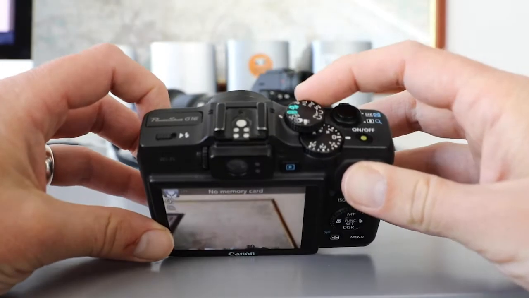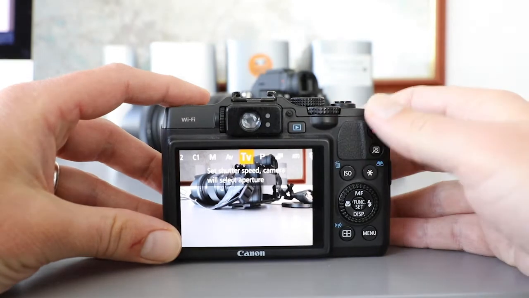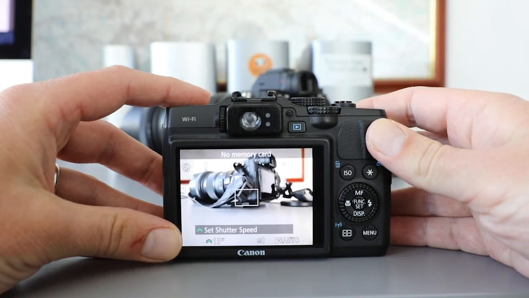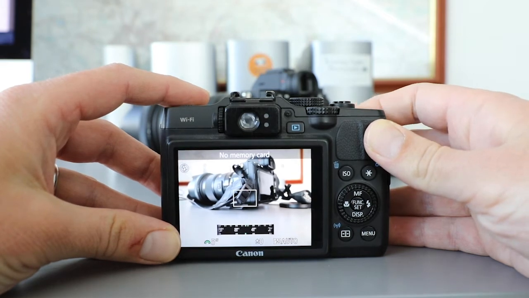Now the great thing about shutter priority is that we can remove one of the most common problems with photographs, and that's camera shake and motion blur. So firstly, let's switch to S or TV, whatever camera you've got, and let's look at our shutter range on the camera. Now it varies camera to camera.